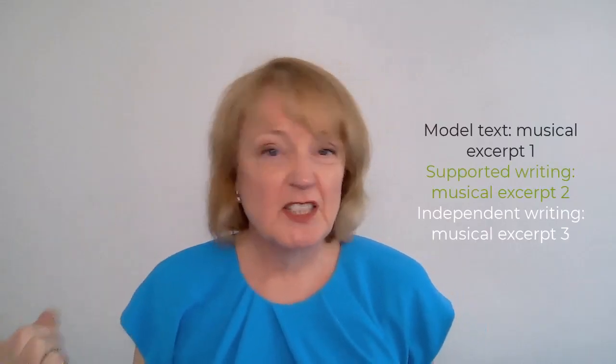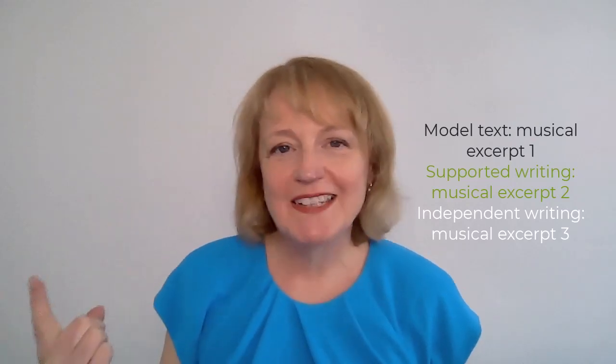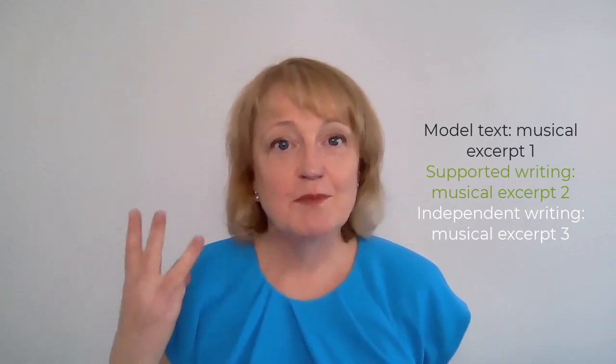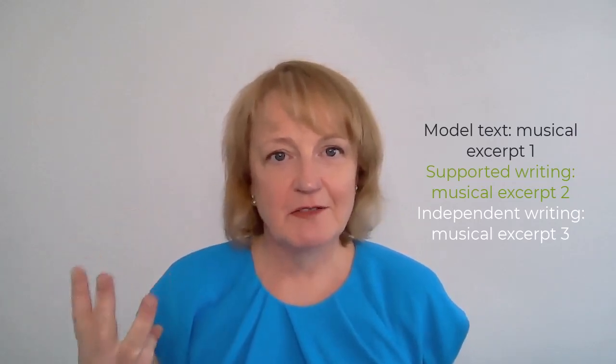So in music, let's say we're doing 12-bar blues with our Year 8s. You pick 3 different examples of the 12-bar blues, and the students can write about the elements or concepts of music in each of those excerpts. So excerpt 1, just a short excerpt. Excerpt 1 would be in the modelling phase. Excerpt 2 would be the supported writing phase. And excerpt 3 would be the independent writing phase.